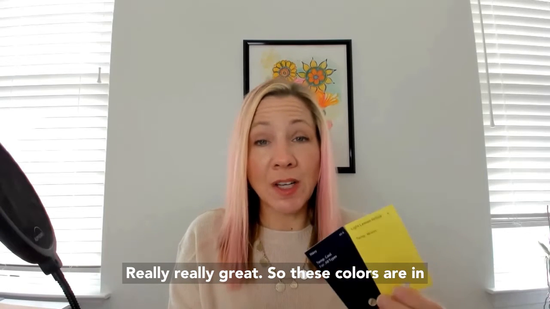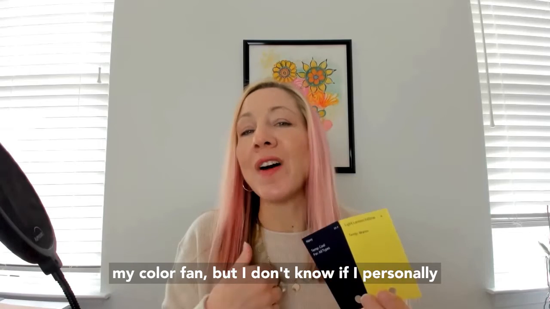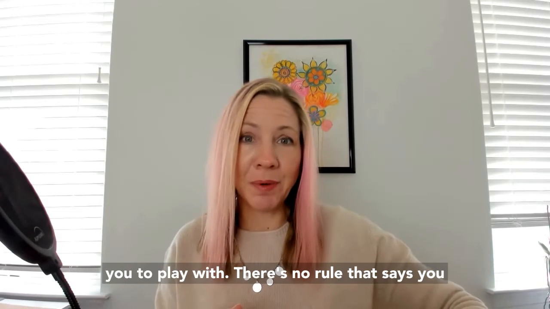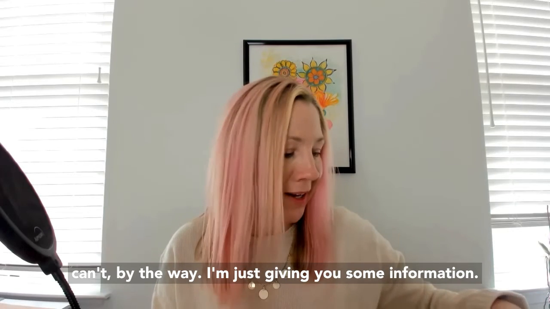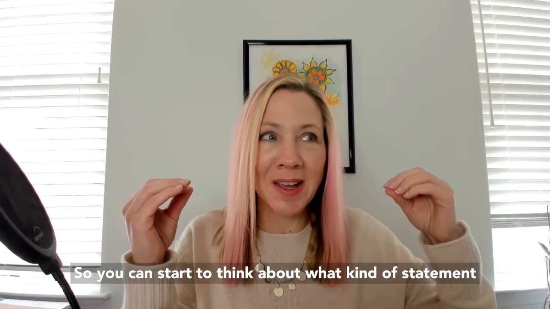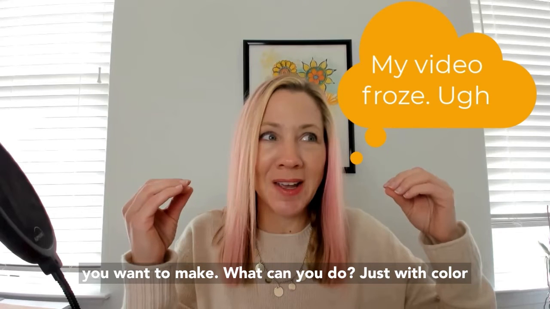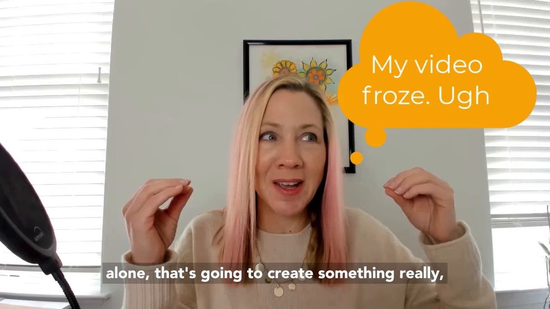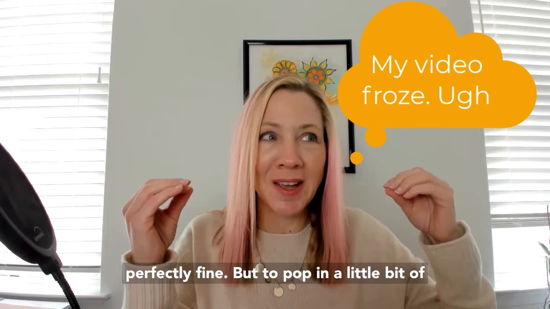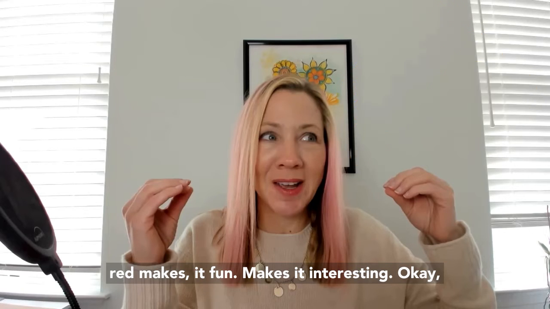So these colors are in my color fan, but I don't know if I personally would wear this combo. I could. It's there for you to play with. There's no rule that says you can't, by the way. I'm just giving you some information so you can start to think about what kind of statement you want to make. What can you do just with color alone that's going to create something really, really fun? Just like this example here, I have a periwinkle sweater, and I could have just worn it with jeans and some white sneakers and been perfectly fine. But to pop in a little bit of red makes it fun, makes it interesting, okay?